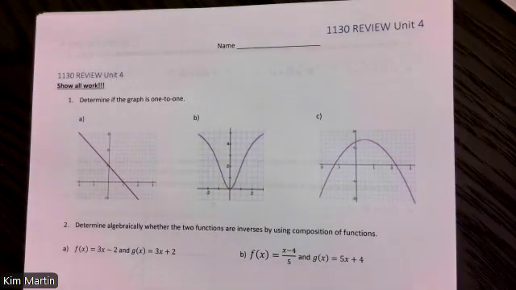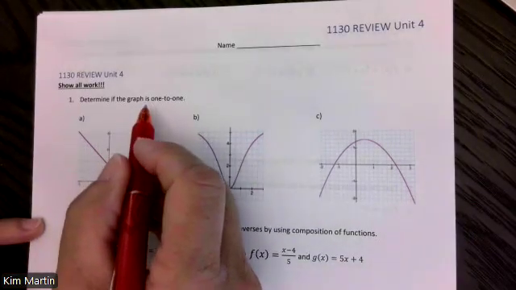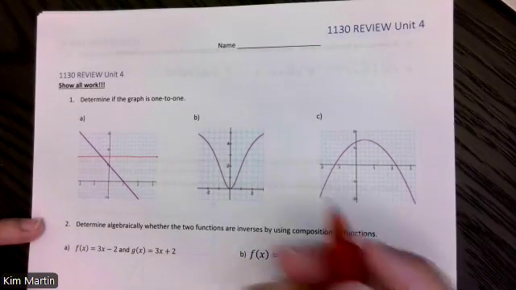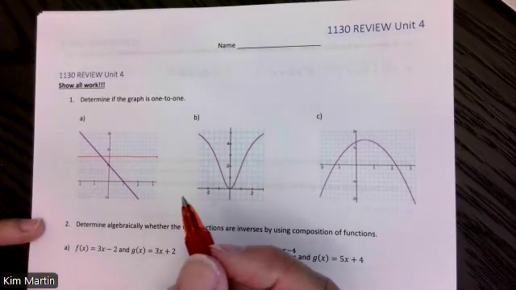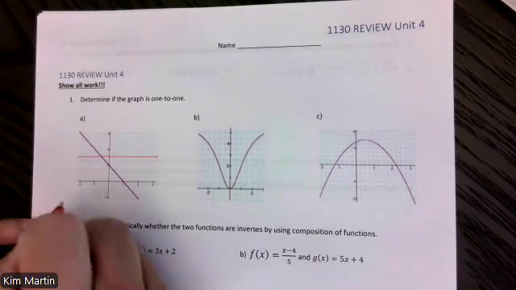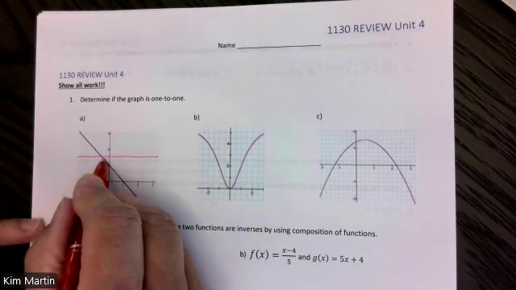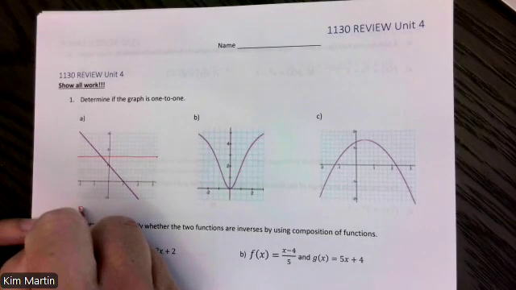All right, so this is Unit 4 review. Determine if the graph is one-to-one. One-to-one, you just do the horizontal line test. If it touches in more than one place, then it is not one-to-one. So this one does only touch that graph in one place, so it is one-to-one.